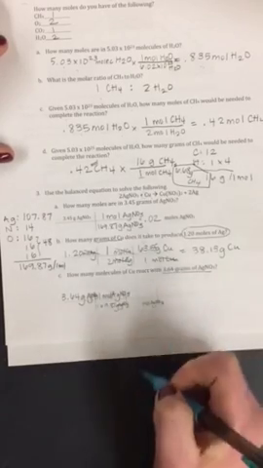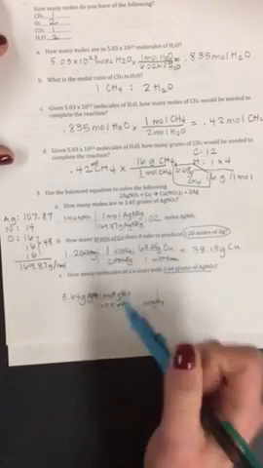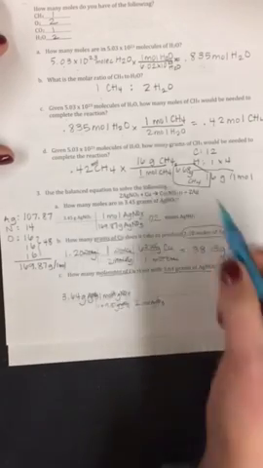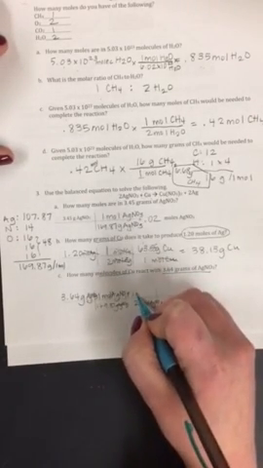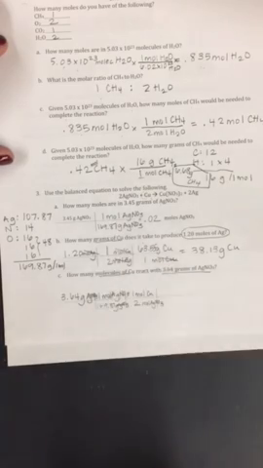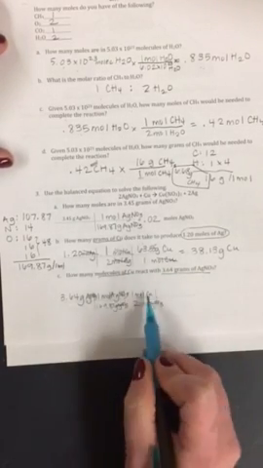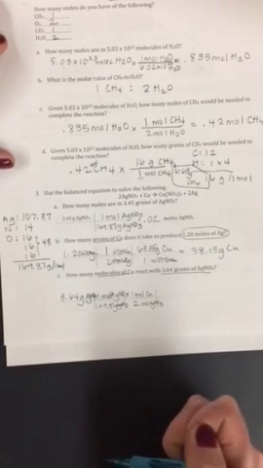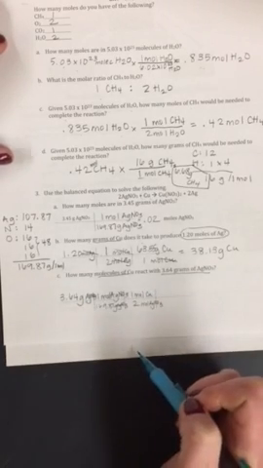We need to look at our balanced chemical equation. So there were 2 moles of silver nitrate. We are trying to find molecules of copper, so we're going to look for that. So copper was 1 mole of copper. All right, and now we're at moles of copper because our moles of silver nitrate have canceled, our grams of silver nitrate have canceled. We want to get to molecules of copper.